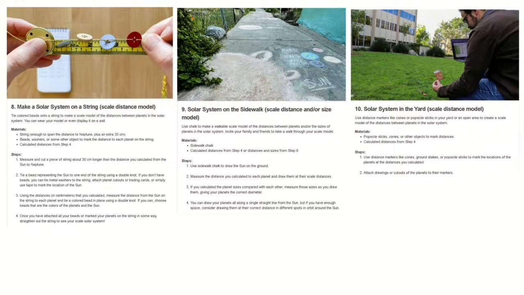You can use washers if you want to simulate planets with rings, all of the gas giants, for example. I have a friend at Montgomery College who does scale model solar system in a medicine bottle. There, if you size the sun as the size of a soccer ball, which of course doesn't fit in a medicine bottle, but all the planets would.